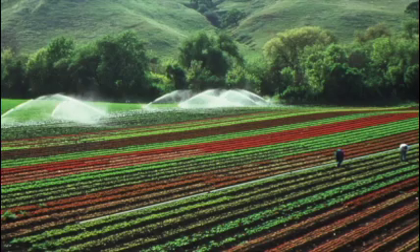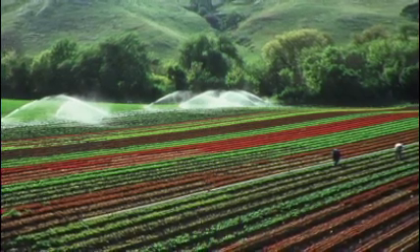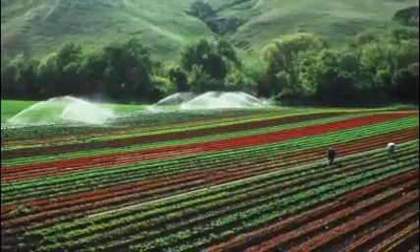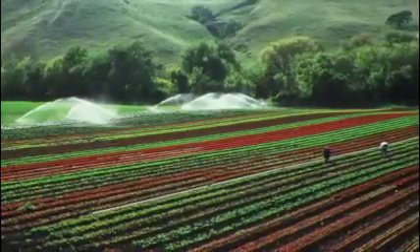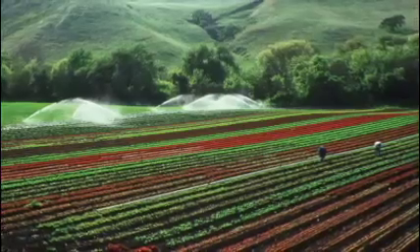Some genetic modifications could even lead to environmental benefits. If we can produce more food per acre due to GMOs, there is less of a need to deforest wild habitats and turn them into farmland.